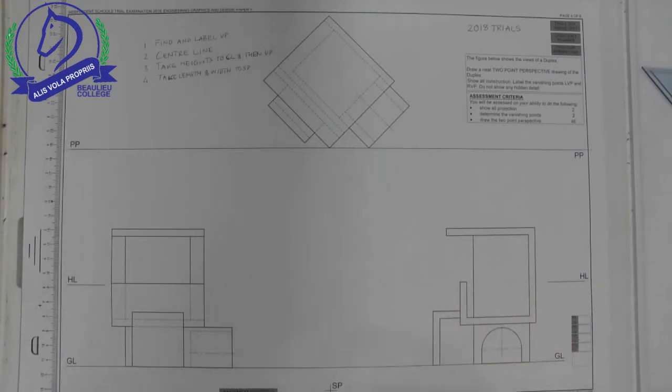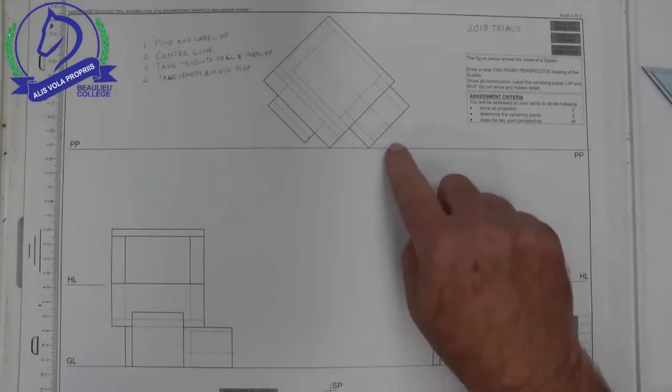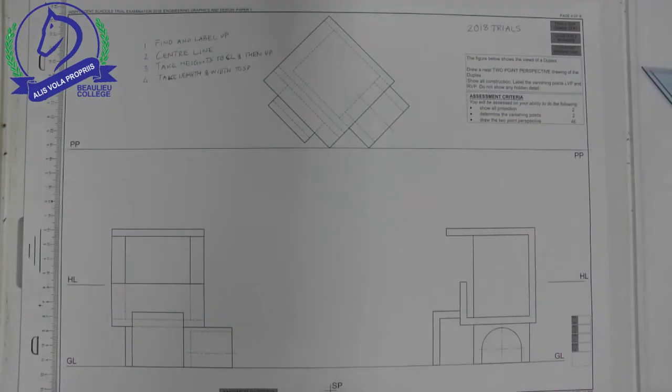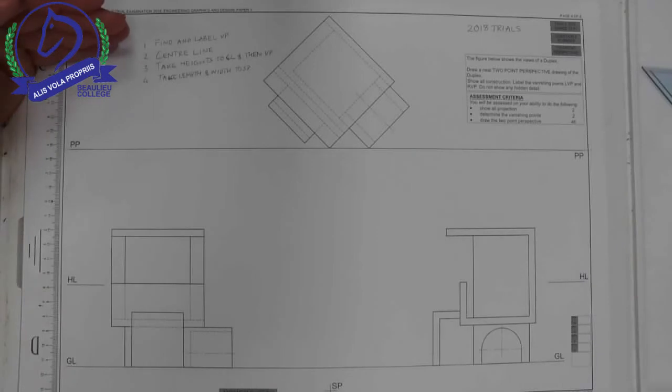For me, a bit strange in that a double-story design is not a common type of thing. If we look at the shapes here, they've got the sides of our top view at a 45-degree angle. That's also a bit different, but nonetheless, here are the steps that we want to follow.